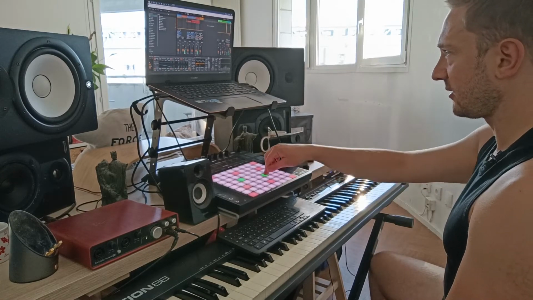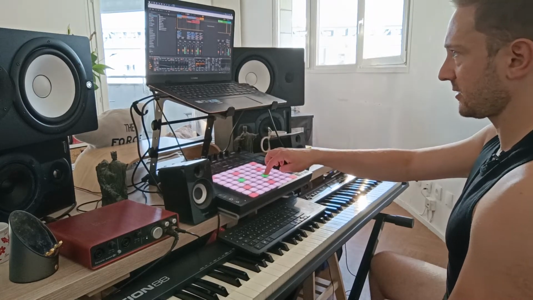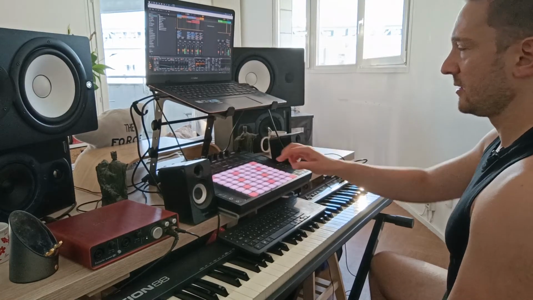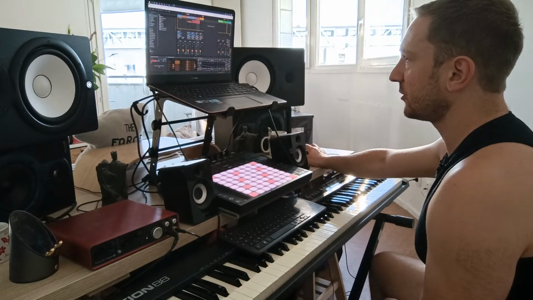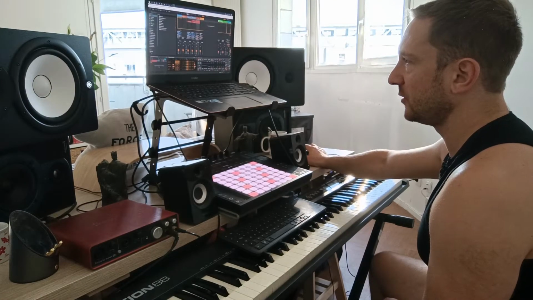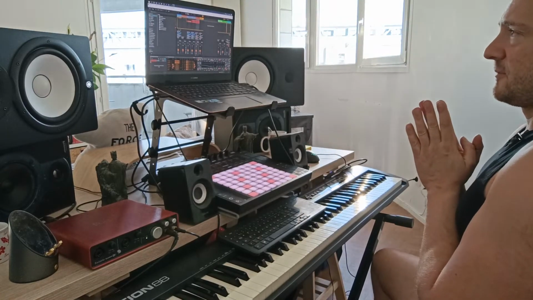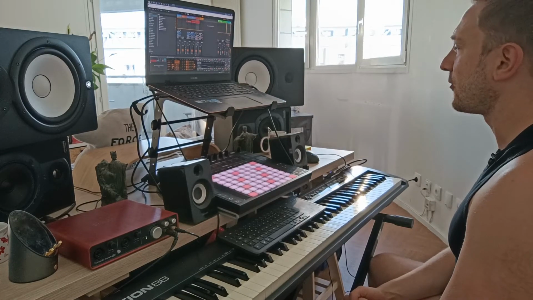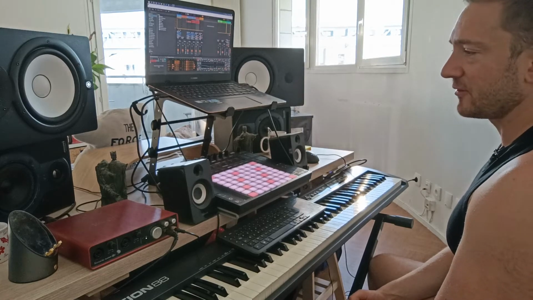You can really add some parameters to control various elements: mod wheel, pitch bend, aftertouch. And I think that's it for the tour of the equipment I use.